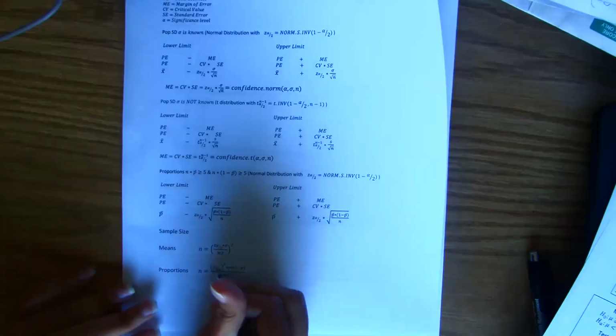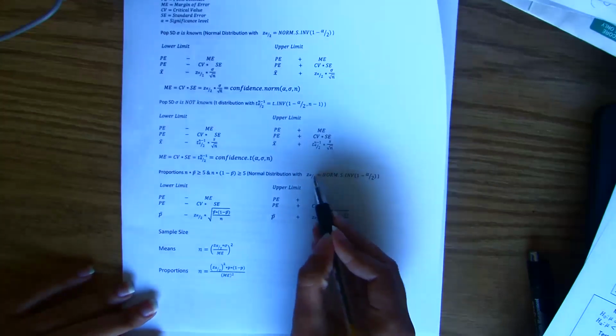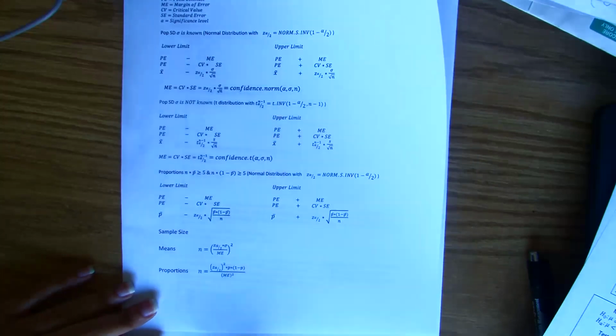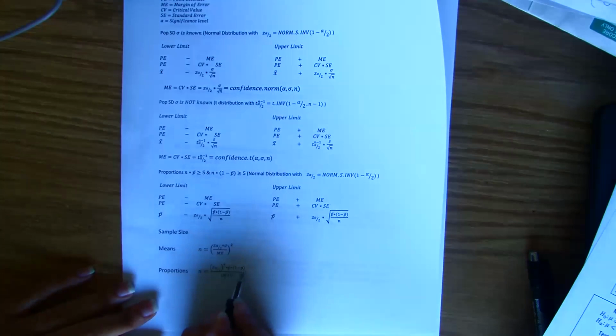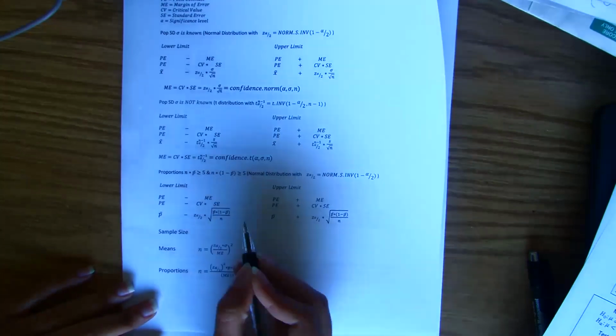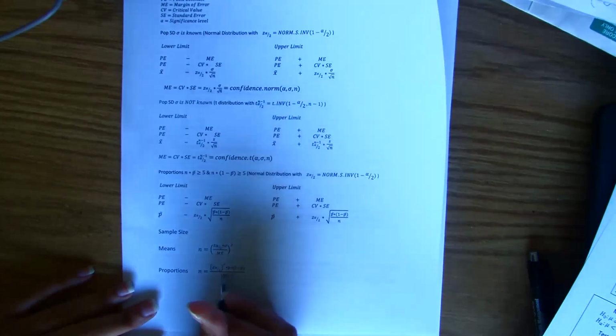This z of alpha divided by 2 is the same thing as your critical value, right? That's your critical value. This p times 1 minus p, that's something that we calculated within our standard error, but that's not too bad. The ME, which is margin of error, is something that is given to us in the problem.